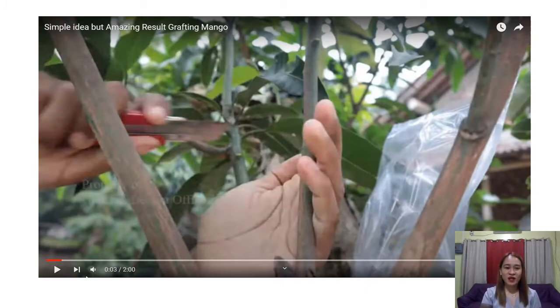This time, you are about to witness the simple grafting method using a mango tree.